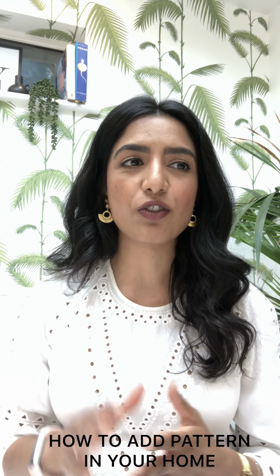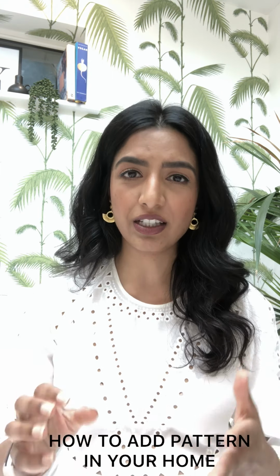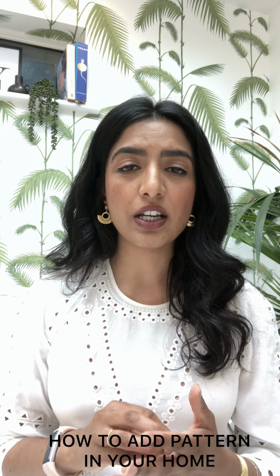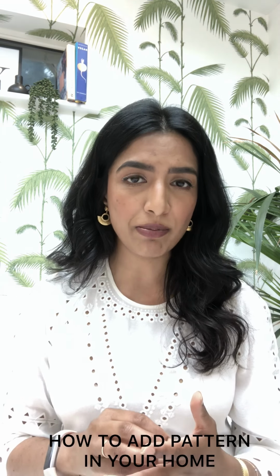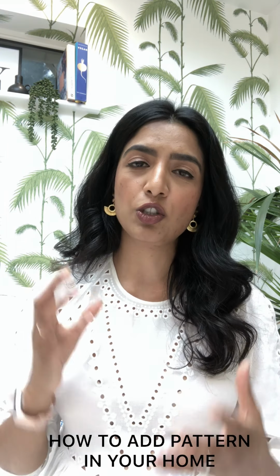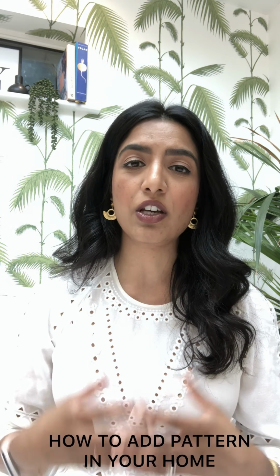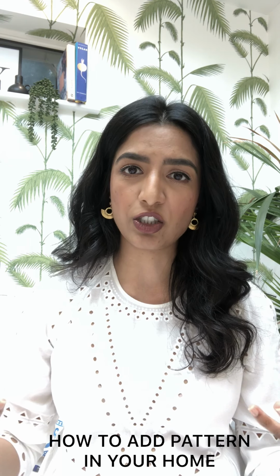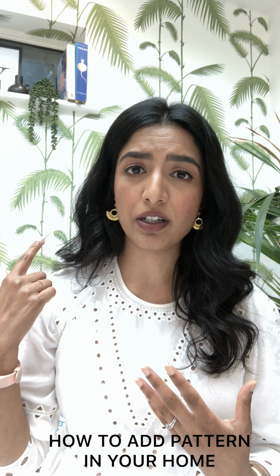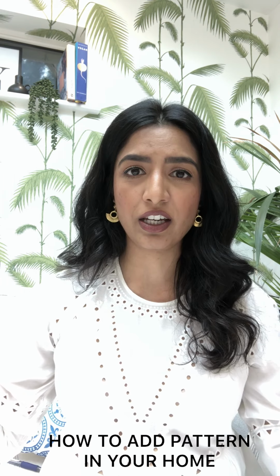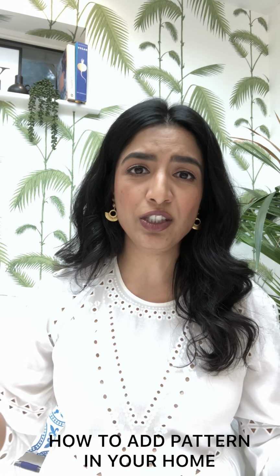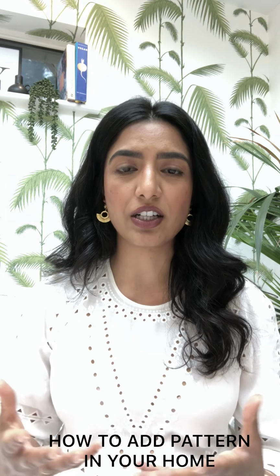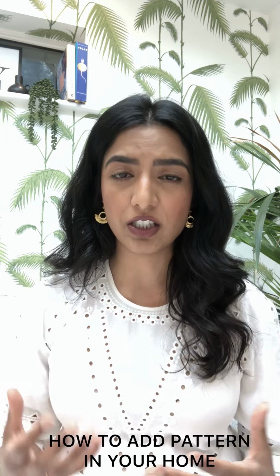let's get started. The first thing you want to think about is scale. With scale, you want to think about whether you want a dominating or a complementary pattern. A dominating pattern is a lot louder, more in your face, larger scale. At the back, you can see the wallpaper behind me. It's quite dominating, you can't miss it if you were to walk past. That would be a dominating, large-scale pattern.